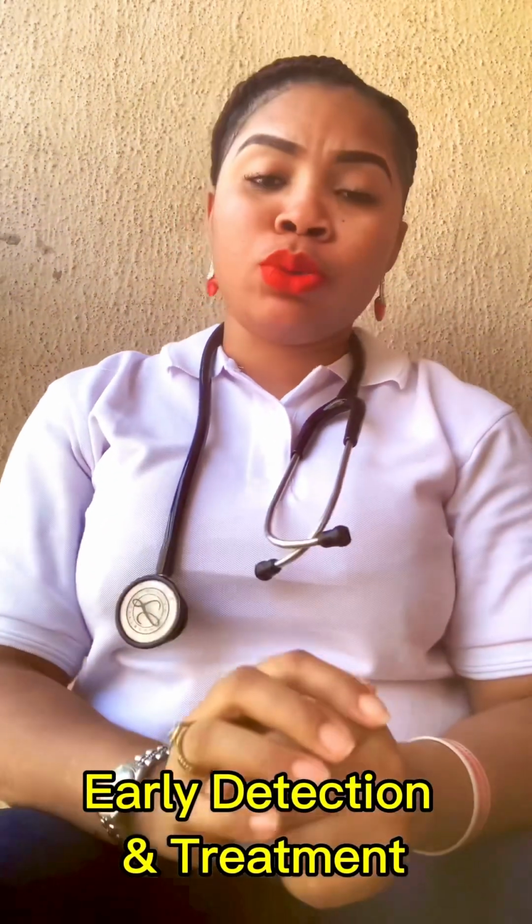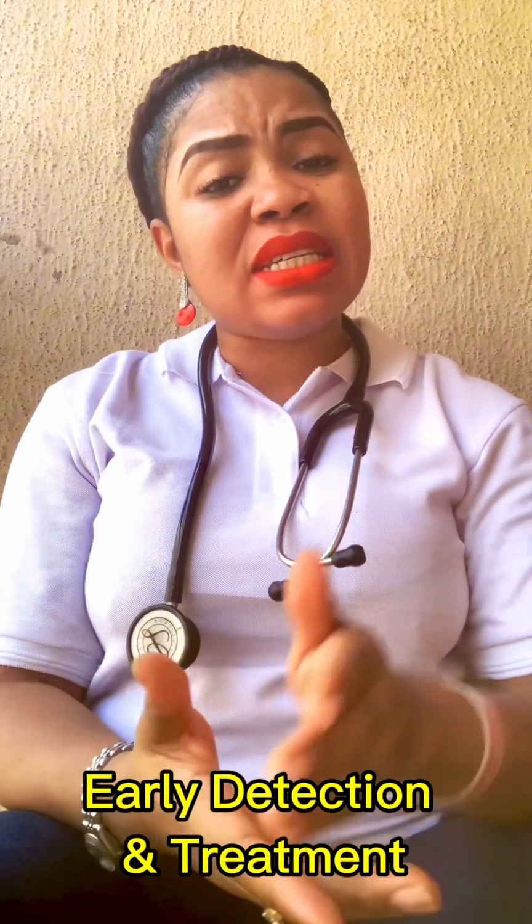Number three is early detection. Treat that PID immediately you are diagnosed of it. Don't allow it to spread into your upper genital tract, like the fallopian tubes, the ovaries, the uterus, before you start treating, in order to save yourself from the damages associated with this infection.